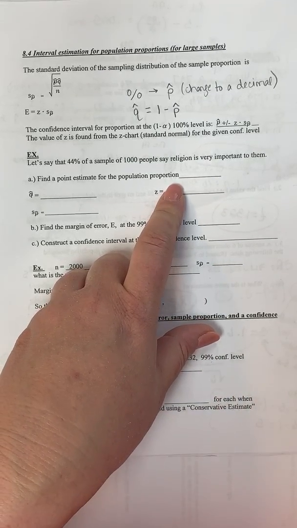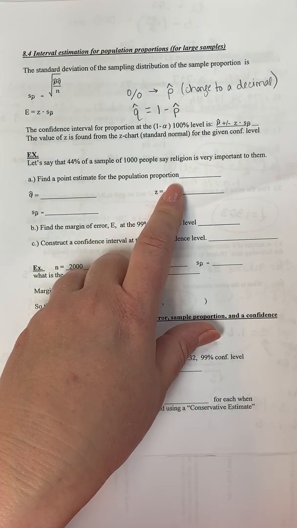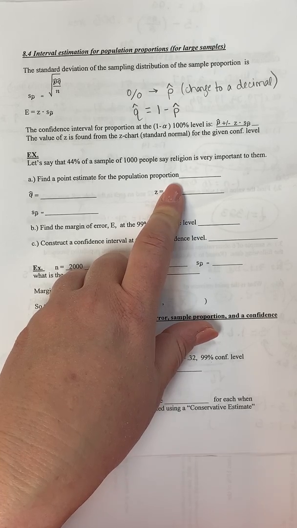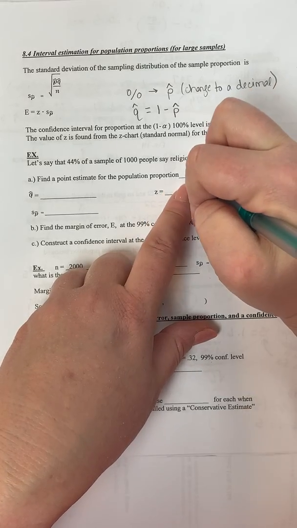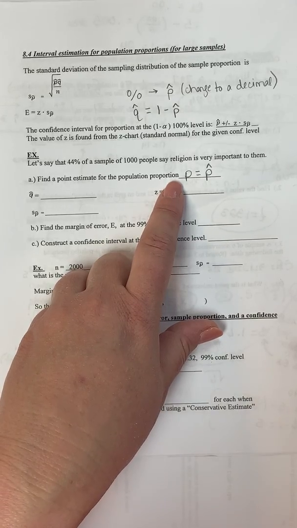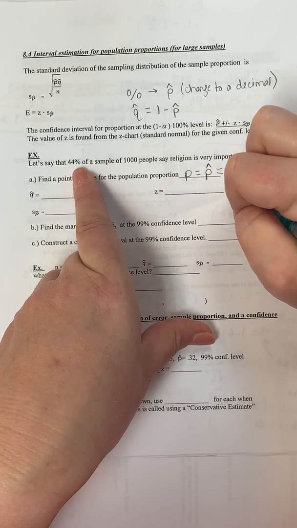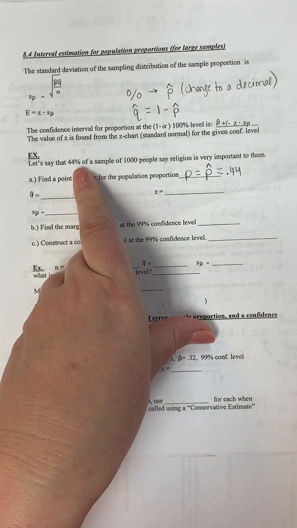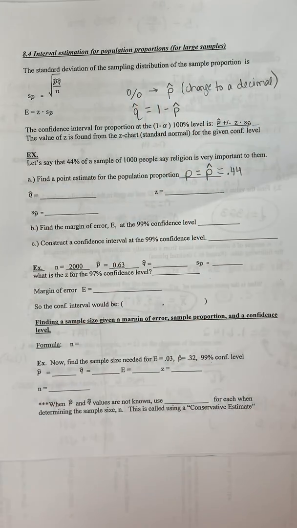So here's where let's really make sure we're comfortable with point estimates. X bar is your point estimate for mu, whether sigma is known or unknown. Once you have proportions, P hat is your point estimate for P. And what does that happen to be? 0.44, because we take the percentage, we change it to a decimal, that's P hat, that is your point estimate.